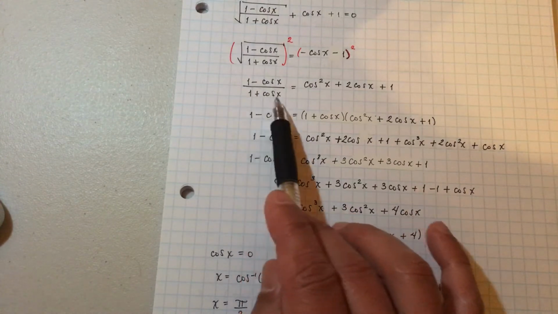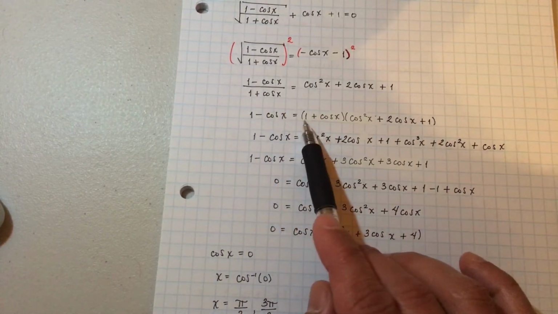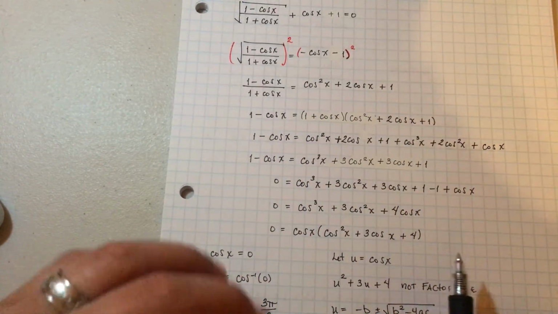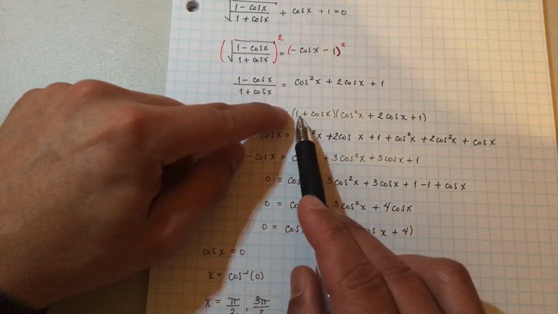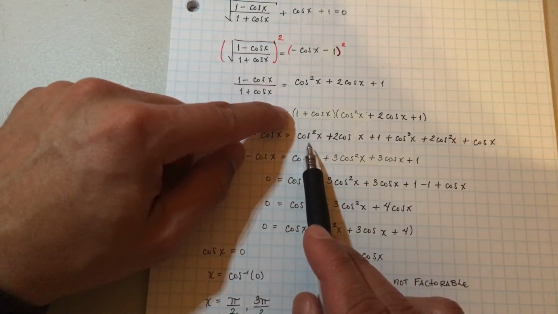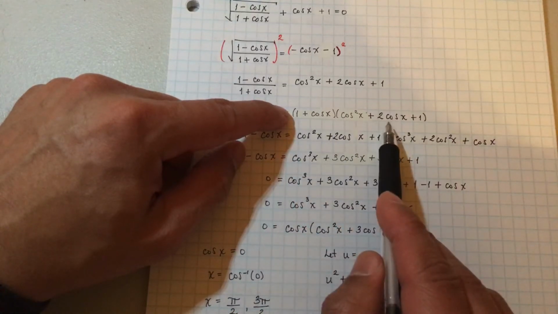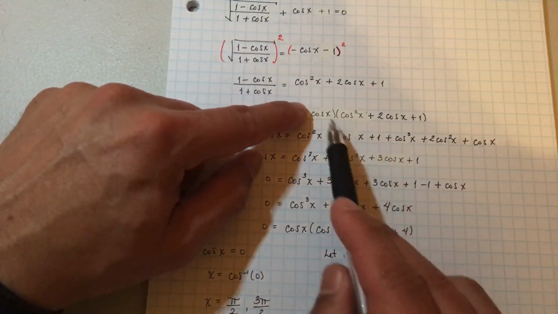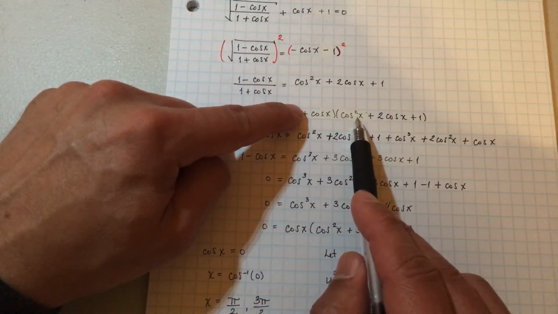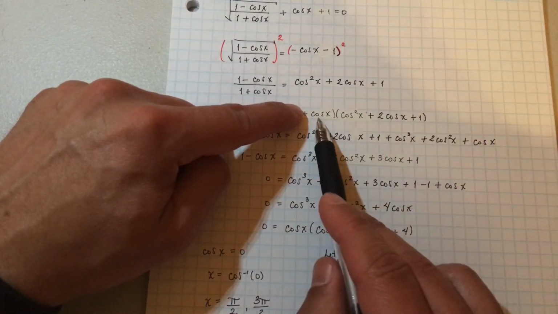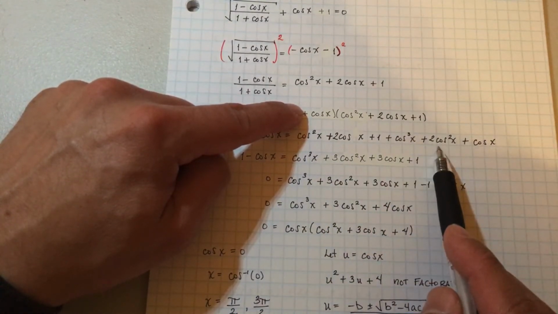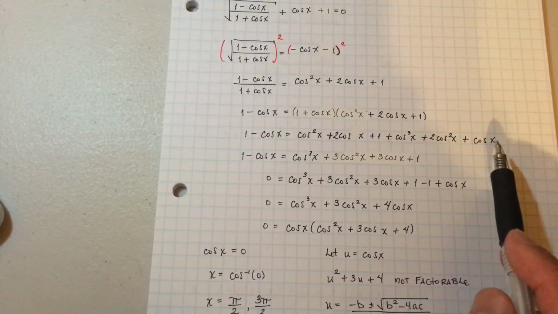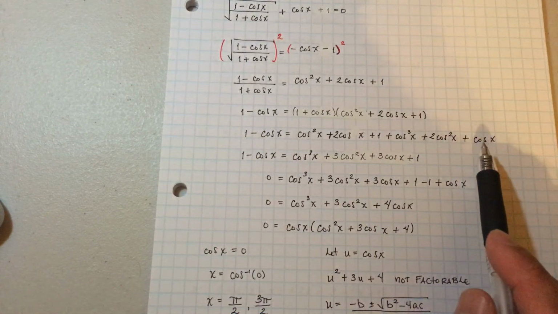Well, here now you're going to have to go ahead and cross multiply. So that's what I did here, 1 plus cosine x times this expression here. And we're just going to have to go back to Mr. FOIL. So 1 times cosine squared is cosine squared. 1 times 2 cosine x, 2 cosine x. 1 times 1 is 1. And then you move over to the cosine. Cosine times cosine squared is cosine cubed. Cosine times 2 cosine x is 2 cosine squared. Cosine times 1 is cosine. So you're just doing a bunch of distribution there to everything. And you guys should be able to do that.